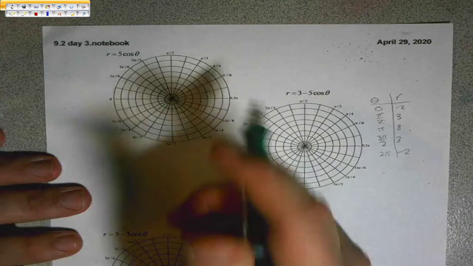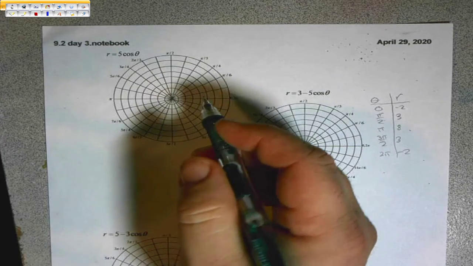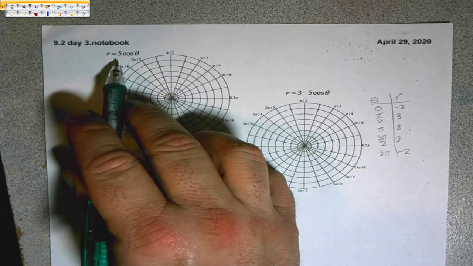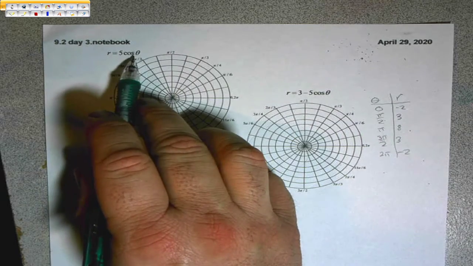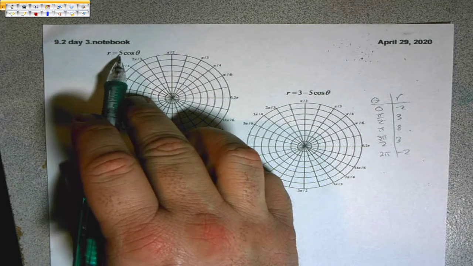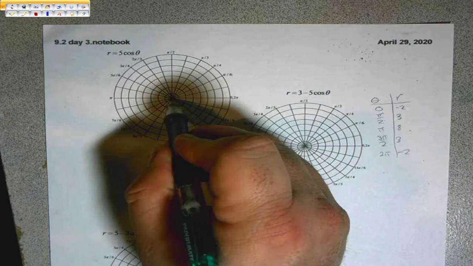All right, so this is 9-2 day 3. We're going to be graphing some polar equations. Here we have 5 cosine of theta. Now, with just 5 cosine of theta, when the coefficient is 1 and nothing's being added or subtracted, these are circles. Now, this circle has a diameter of 5.